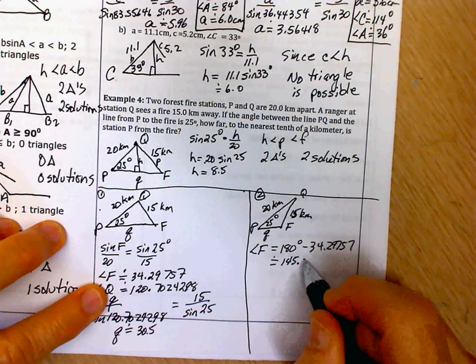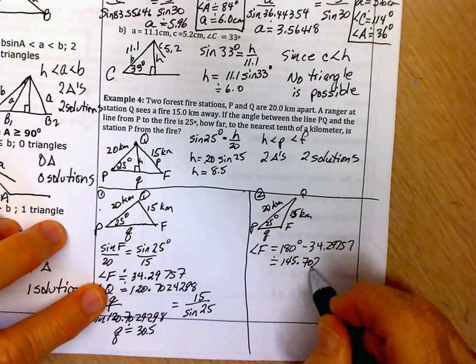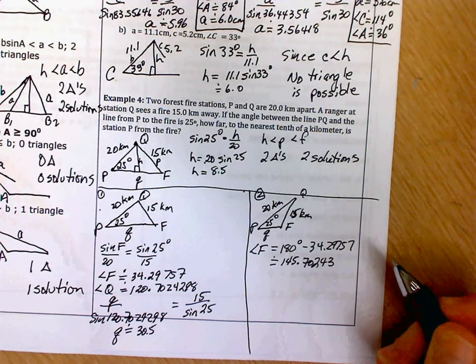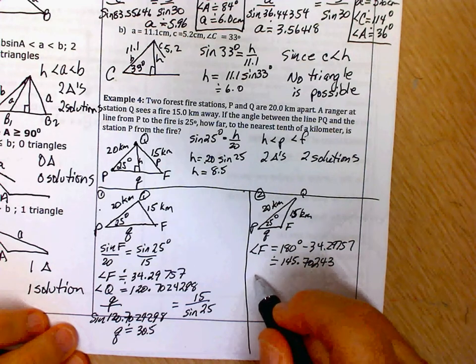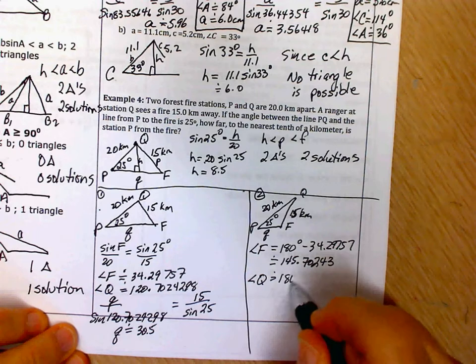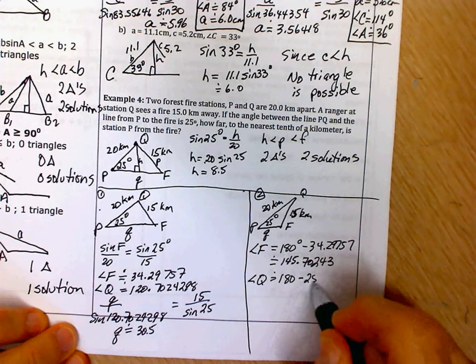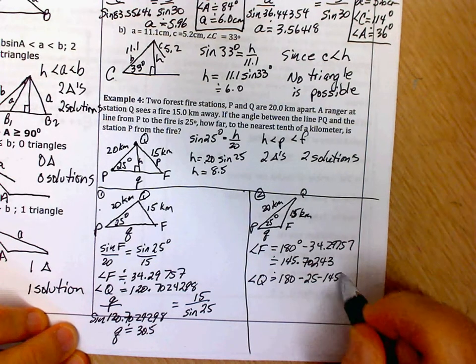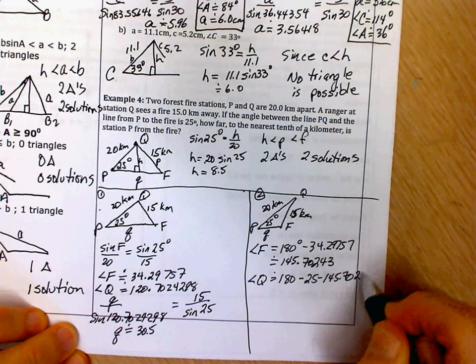Angle Q is approximately 180 minus 25 minus 145.70243, which is about 9.29757 degrees.